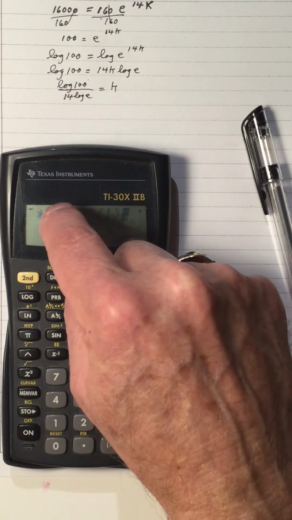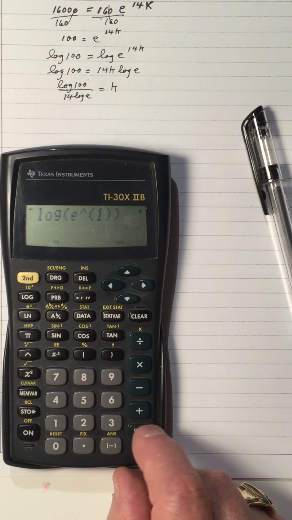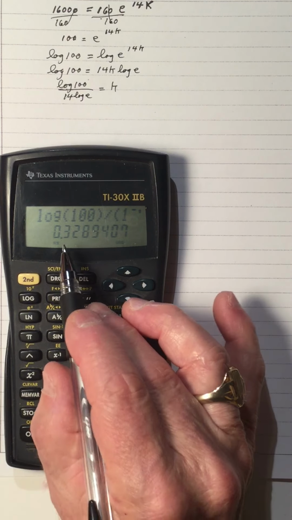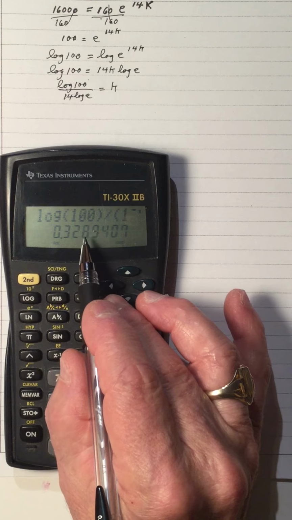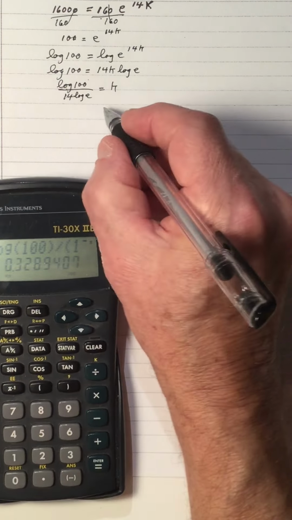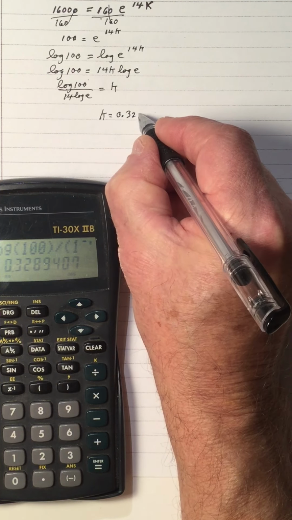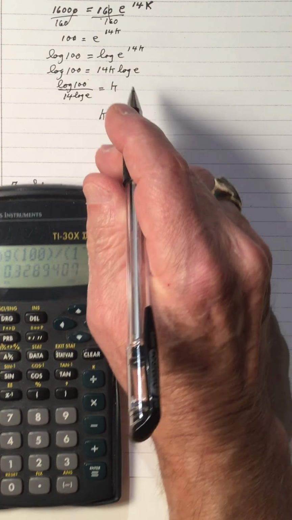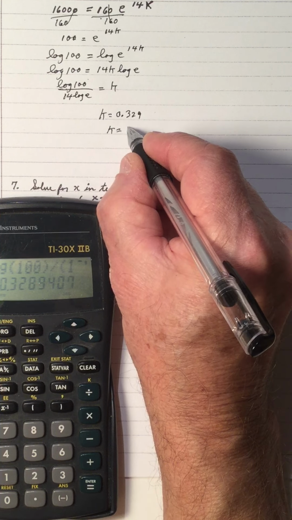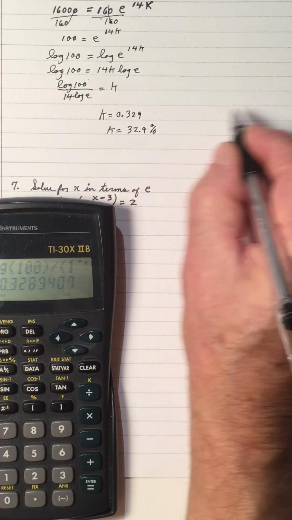Now we need to close the ln in, so we need a double bracket. Try it without doing that and see whether you get the same answer. So k is decimal 3289. So to the nearest thousand, k is 0.329. And as a percent, move your decimal 2 places to the right, so we get 32.9%.